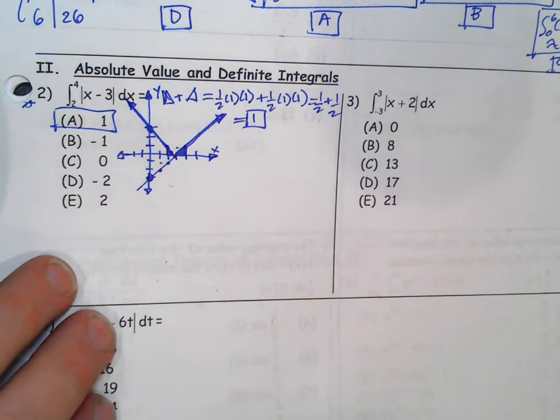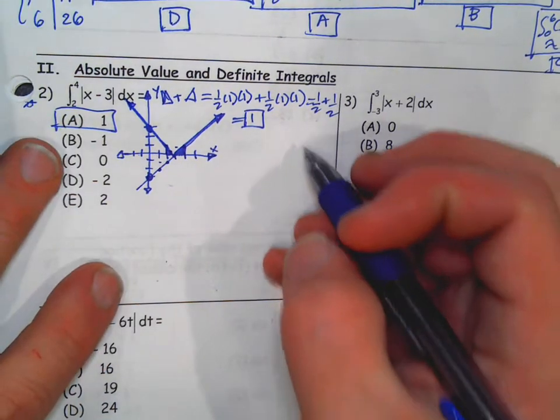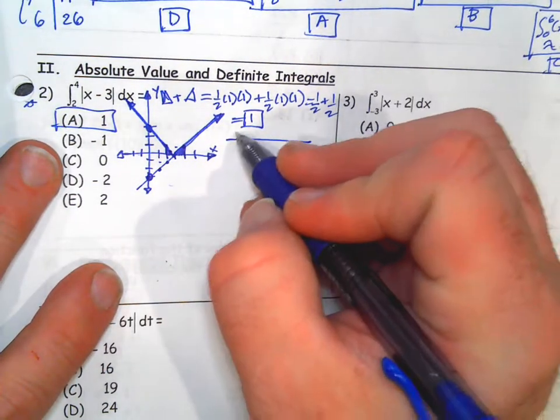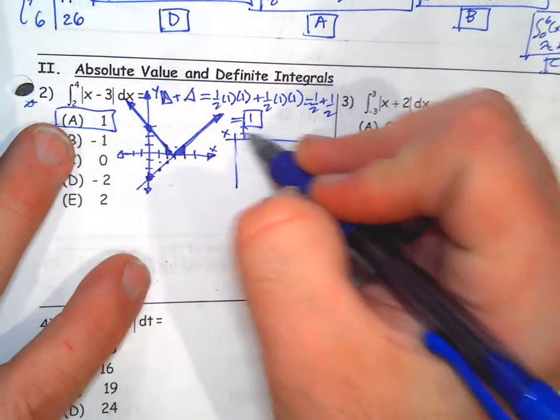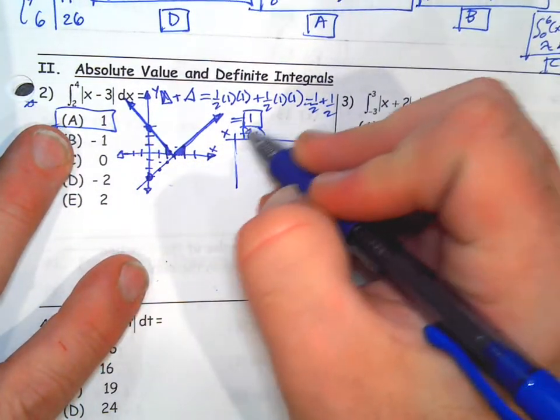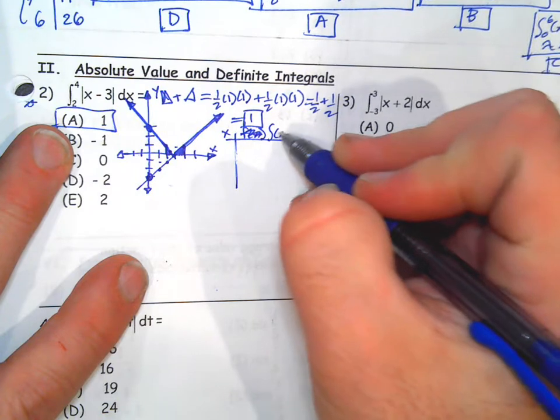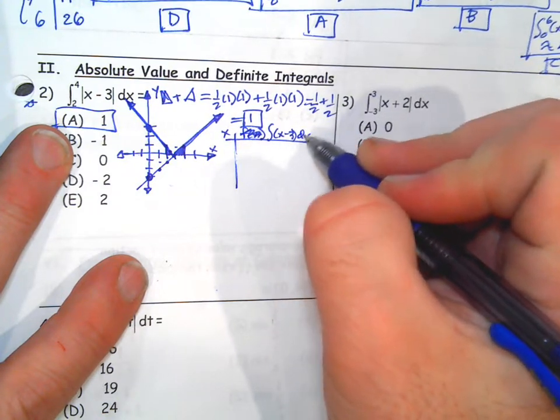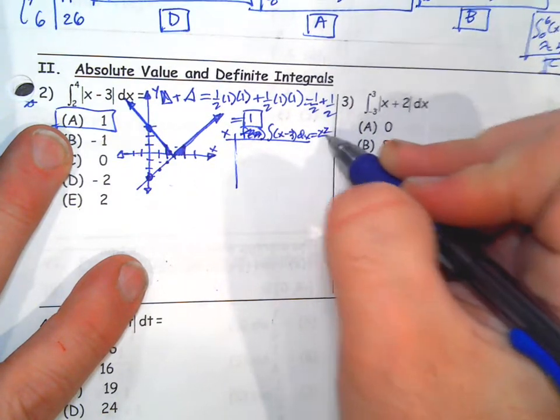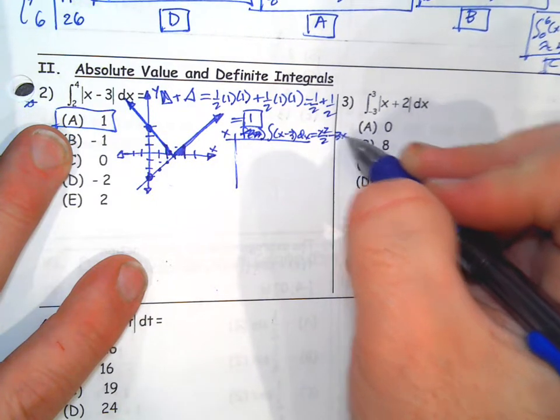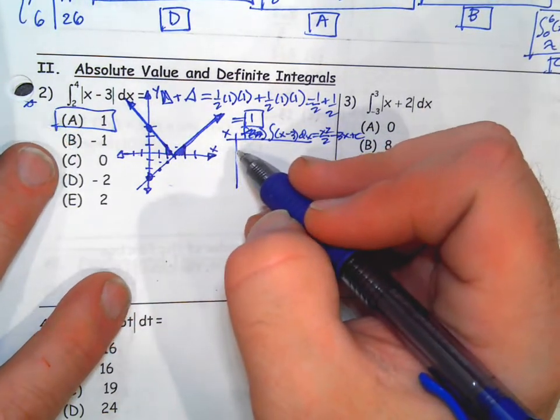Another way is with that table. Another way is just sort of like the normal way. Now with the table, you want to find the 0. So we're going to integrate x minus 3 just with parentheses. So it's going to be x squared over 2 minus 3x plus c. We don't really need plus c.